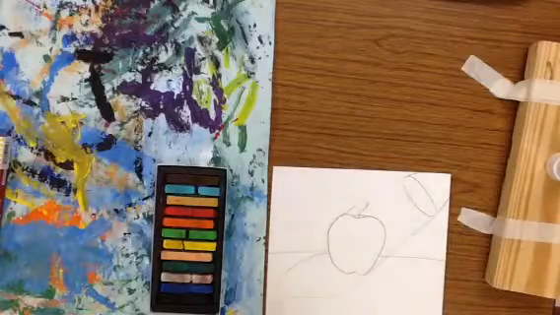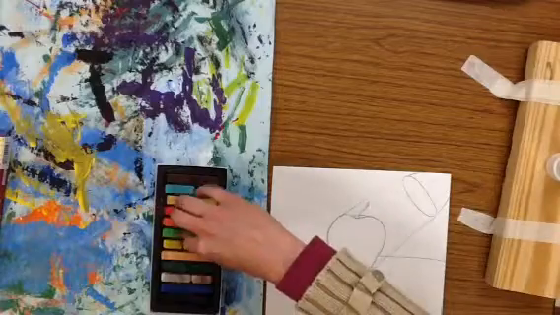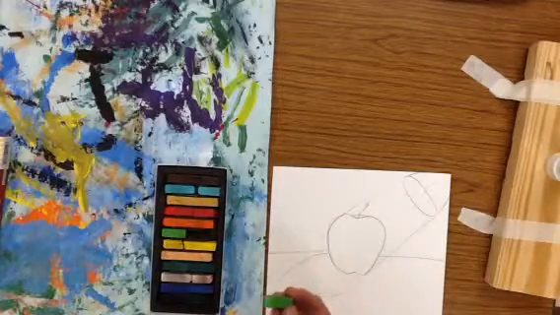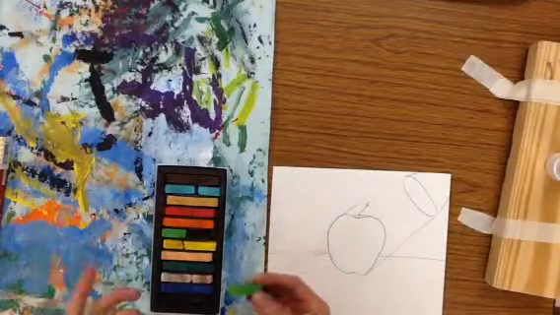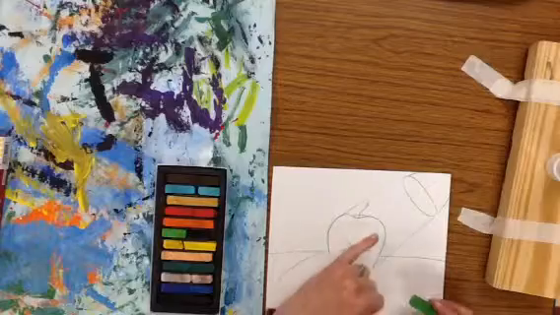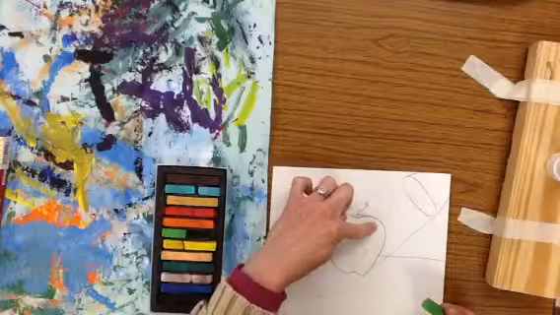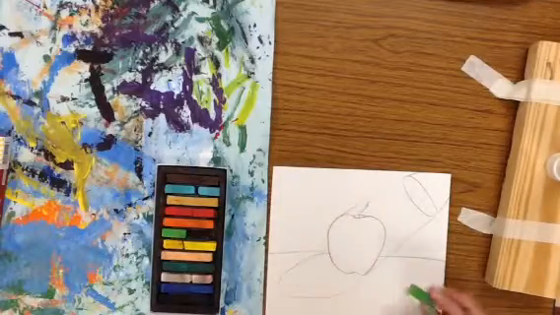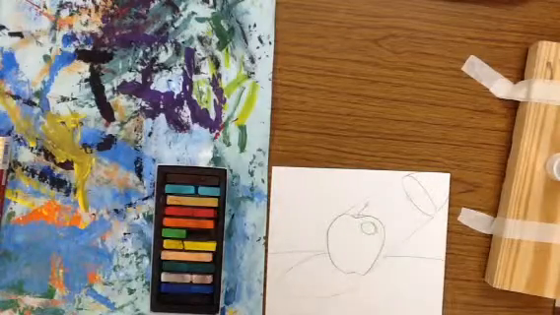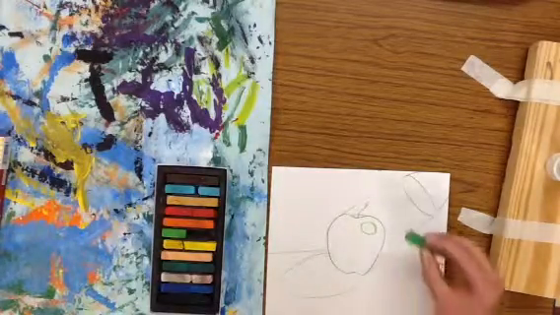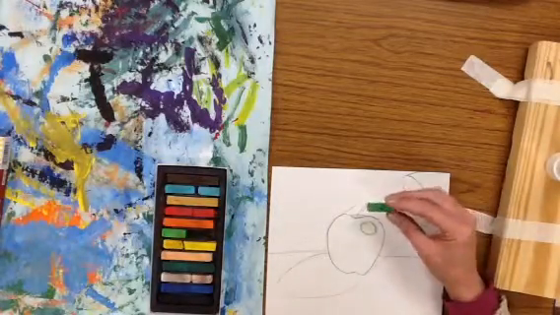So you're going to choose your color, and we're going to start with the lighter color. I'm going to use green. So I'm going to start with my lighter green, and if me and my shoulder partner both want to use the same color, we can just break the pastel in half and each have half. The first thing I want to do is determine where my highlight is. So my light's shining here. This is a high point on my apple. That's where my highlight will be. So I'm just going to make a little circle to remind myself not to color there because that's going to stay white.